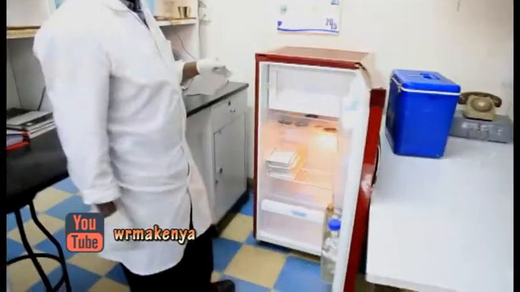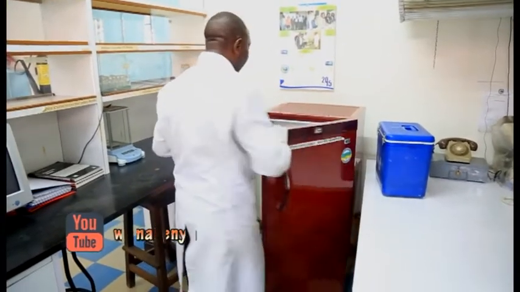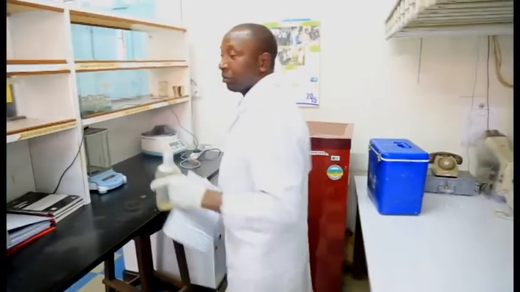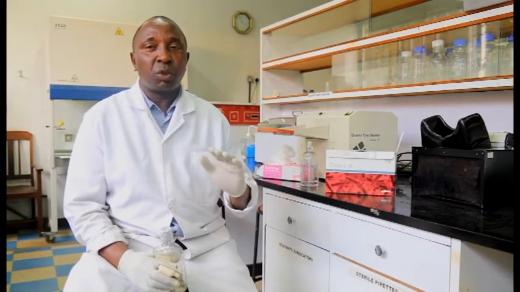And in what we have already done, we have taken a sample that was brought in the morning, stored in the fridge. The water should always be at low temperatures to avoid multiplication of these organisms.